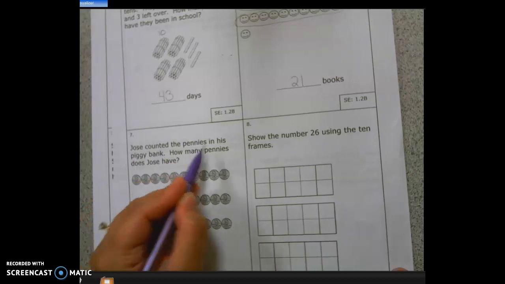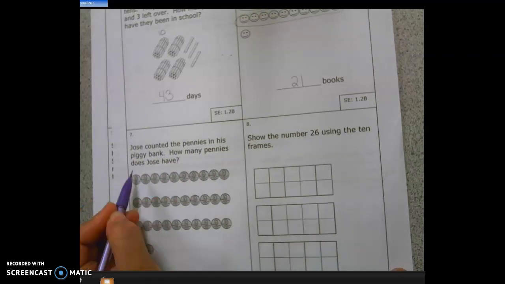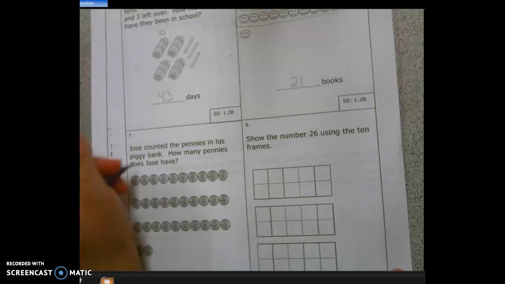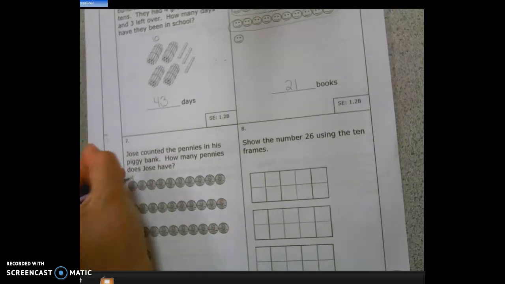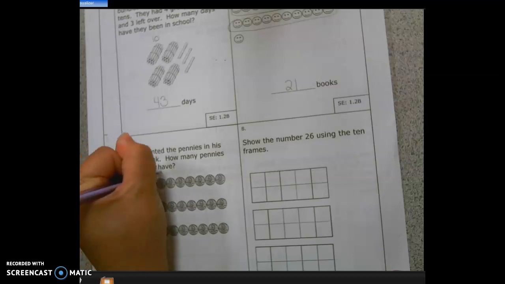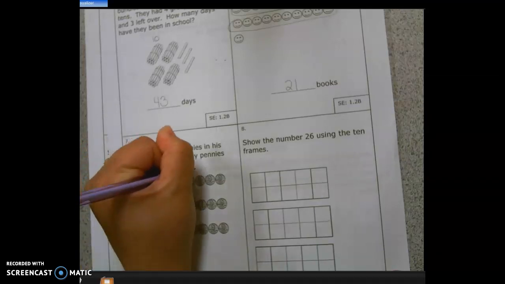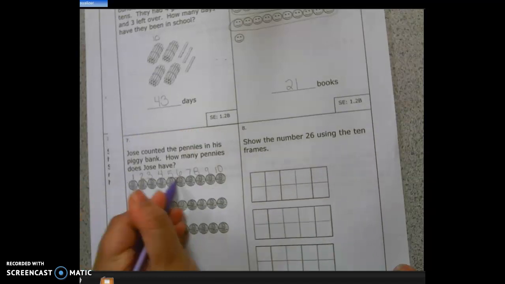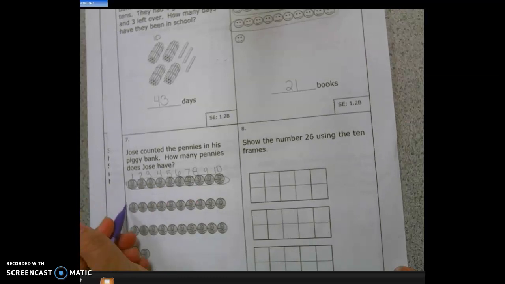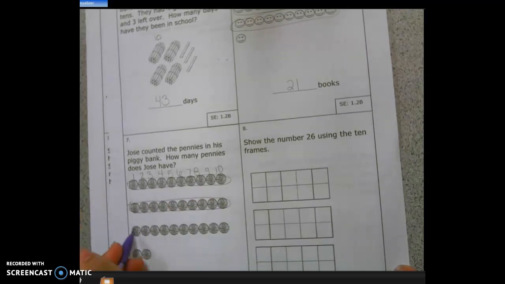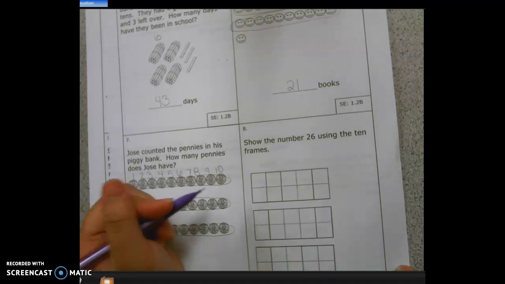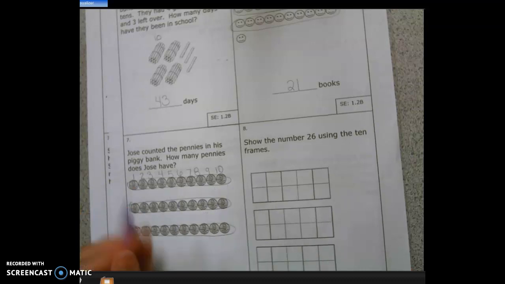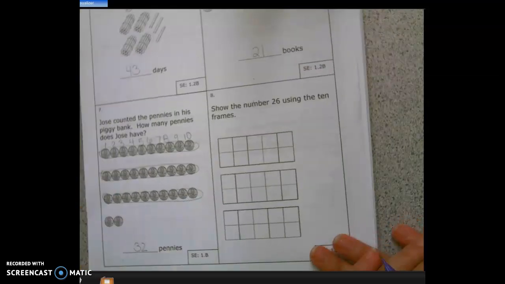Jose counted the pennies in his piggy bank. How many pennies does Jose have? Let's see if we have groups of 10 again. 1, 2, 3, 4, 5, 6, 7, 8, 9, 10. Is this a group of 10? Yes, so I'm going to circle it. 1 group, 2 groups, 3 groups. Is this a group of 10? No. 32 pennies. All right.